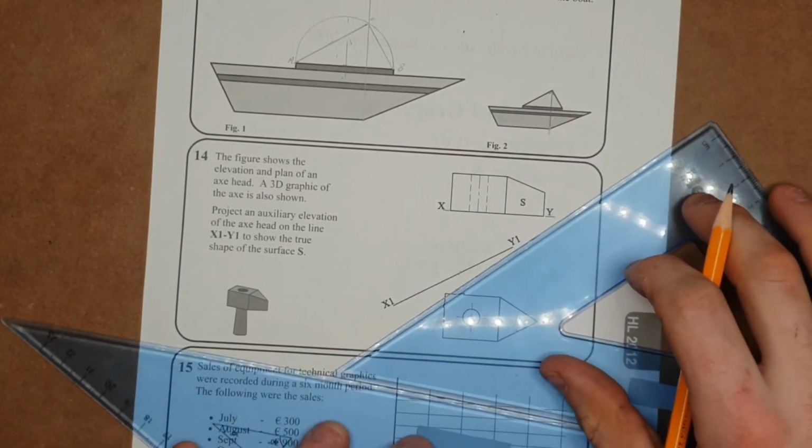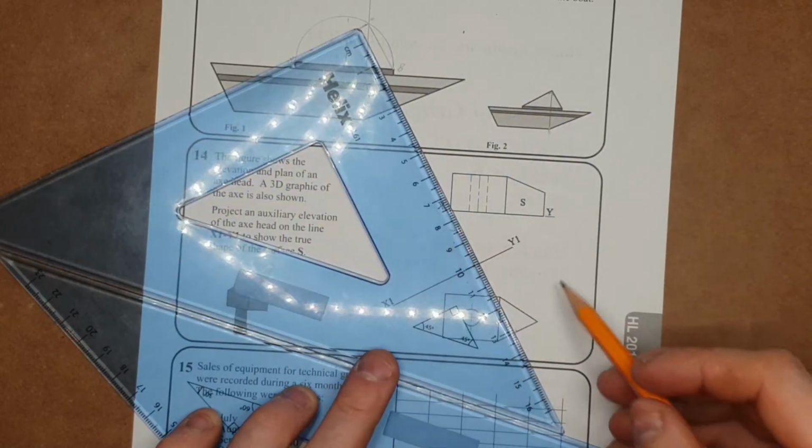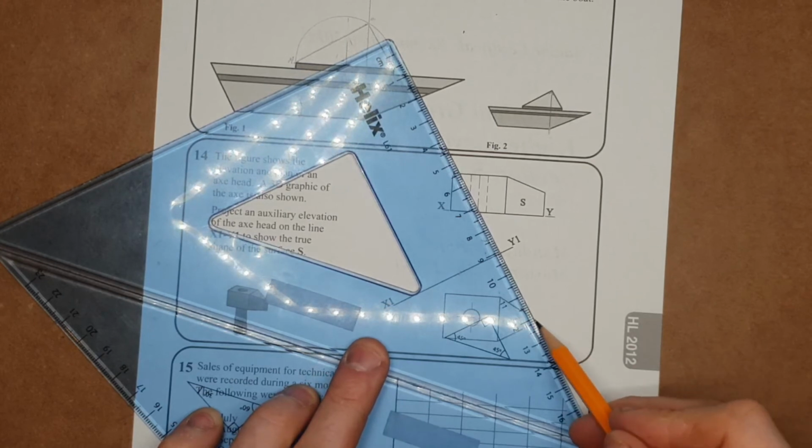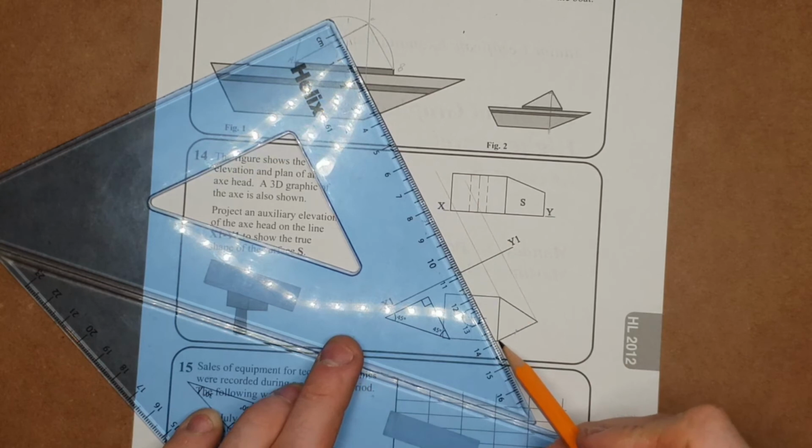I will take the angle of the x1, y1 and I'll slide off so that I'm projecting perpendicular. I'll take all points and project.